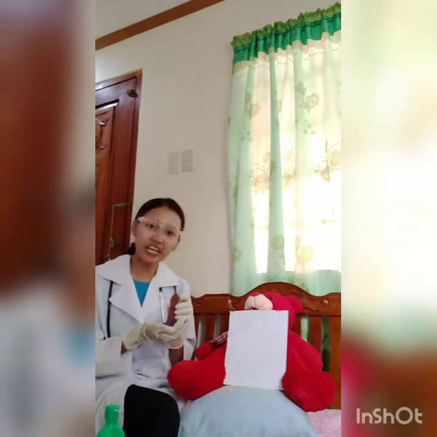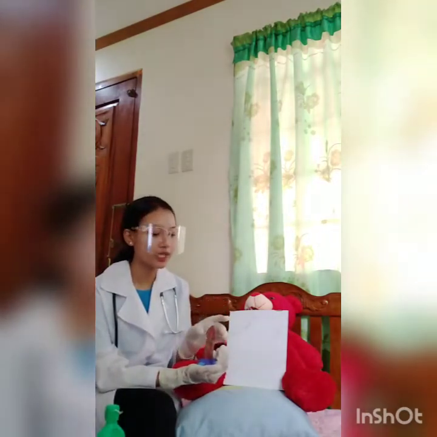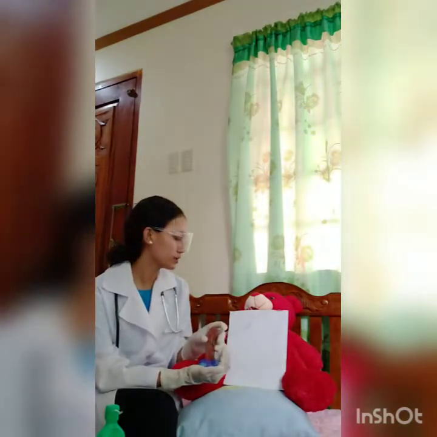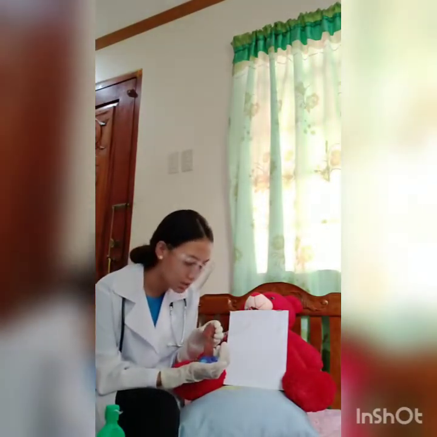And then after that is compress, or ask the client to compress the glans slightly to open the urethral meatus to inspect if there's any discharge. So, sir, can you slightly open your urethral meatus po? Check lang po natin if there's any discharge po, sir.